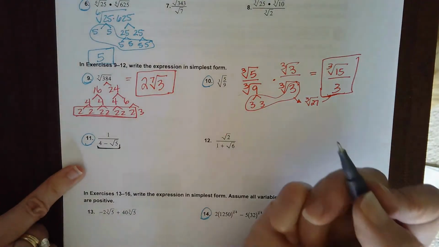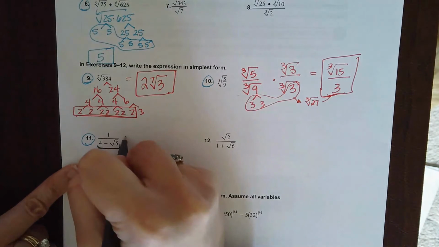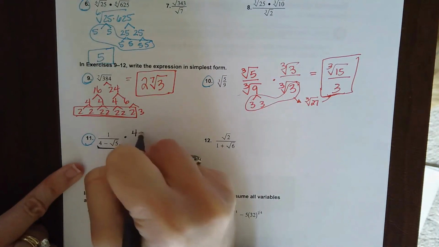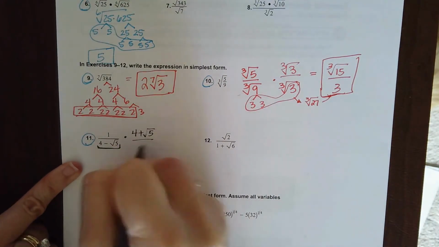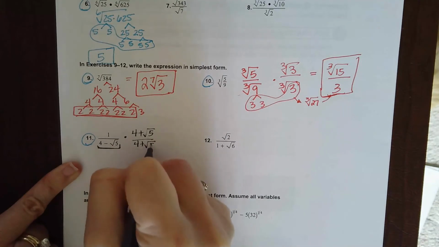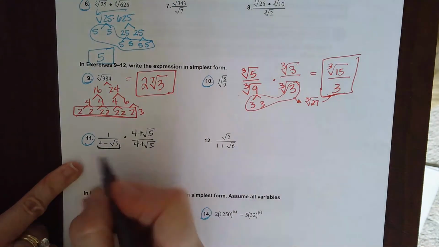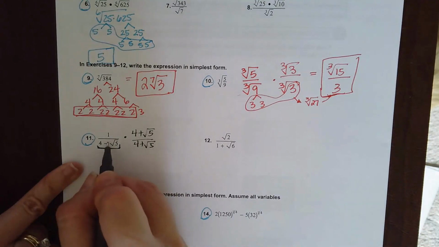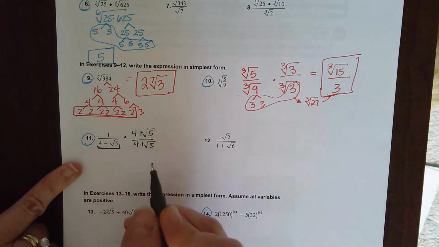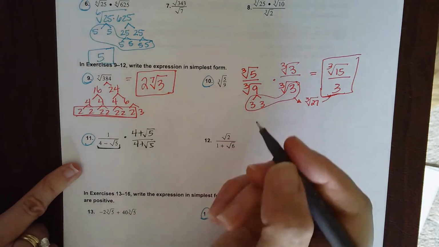In order to get that radical off the bottom of my fraction, I have to multiply by what they call the conjugate. So the conjugate is simply the same binomial, same terms, with the only exception being the opposite sign. So if this was a minus, this is a plus. The reason we do this is the same reason we did difference of squares.